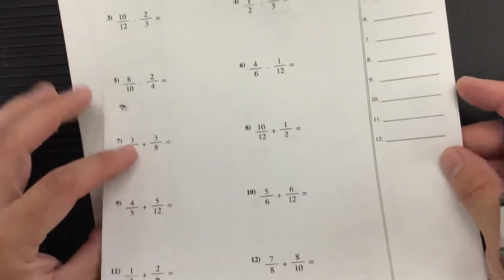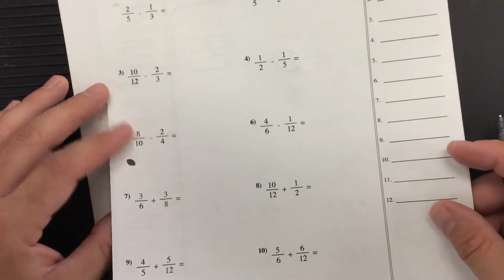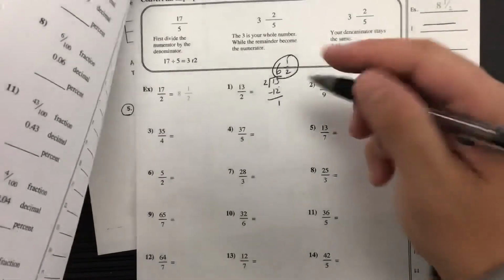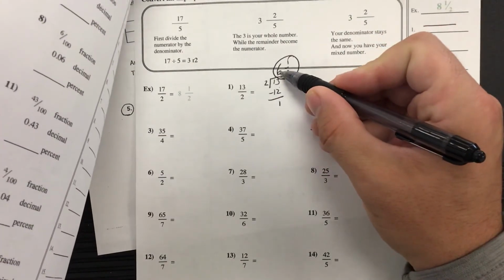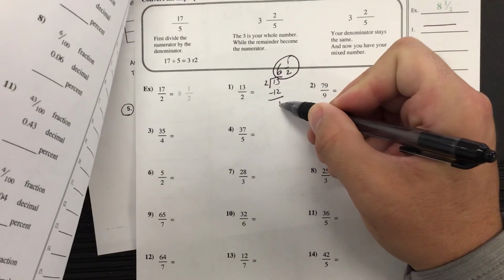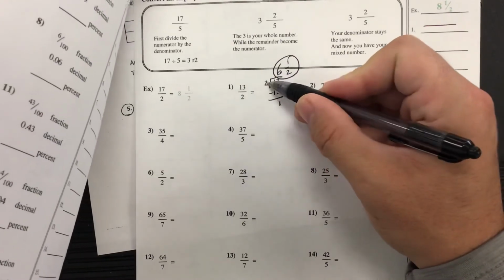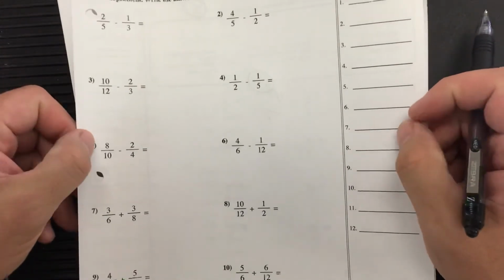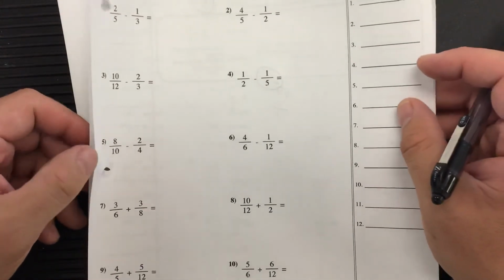Page 2, do we need to review one of them? Wait, did you say 2 over 6 over 1? Oh man, I got this wrong on my homework. There's 1 left out of 2. No. Do we need to review one of these? Adding and subtracting. Yeah, no, I'm good. I got that. Do we need to review one?